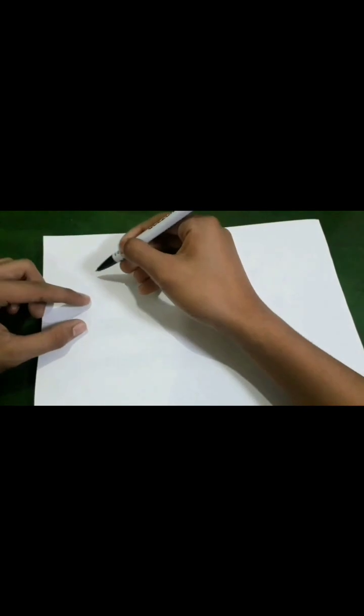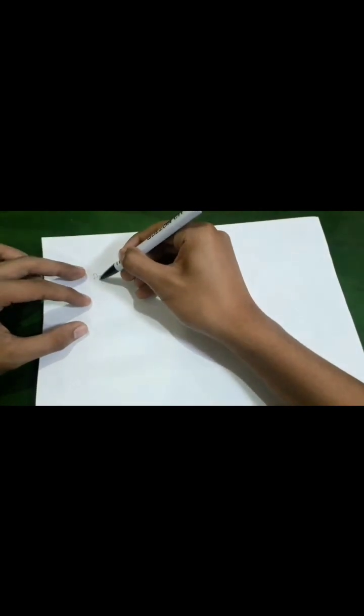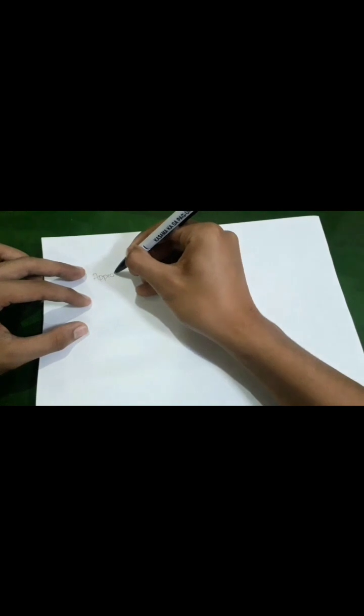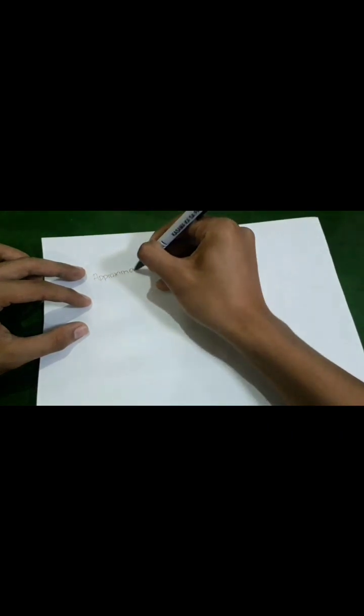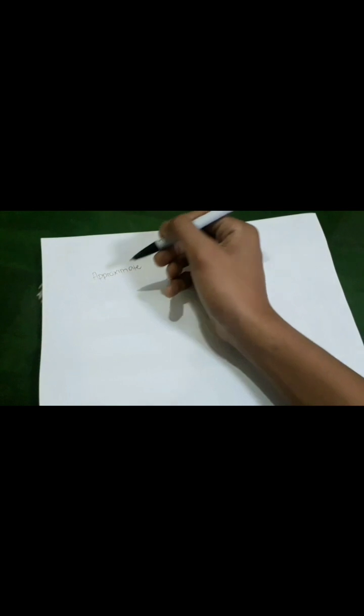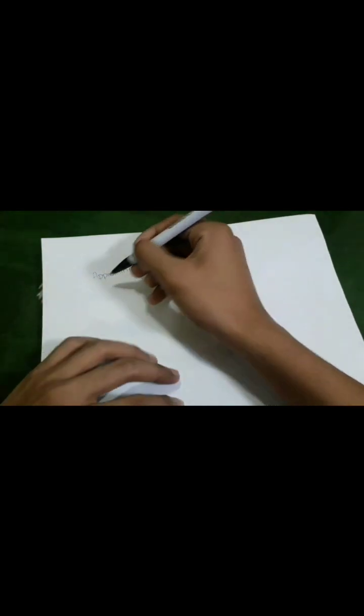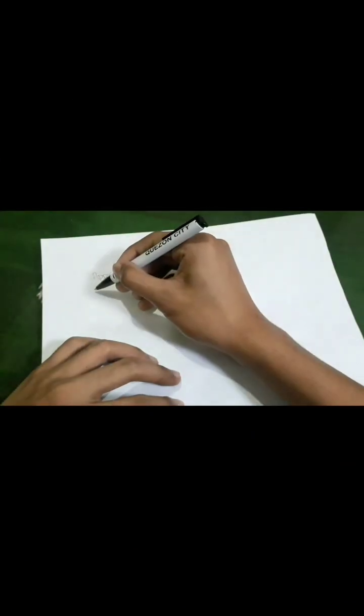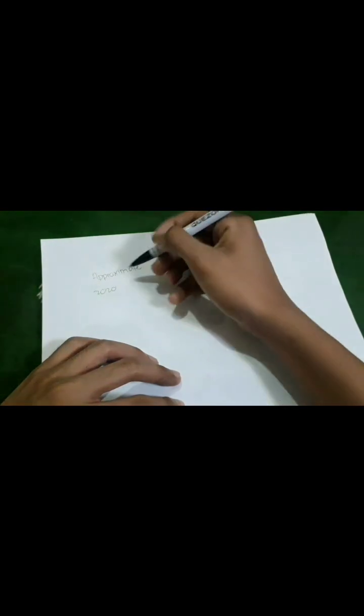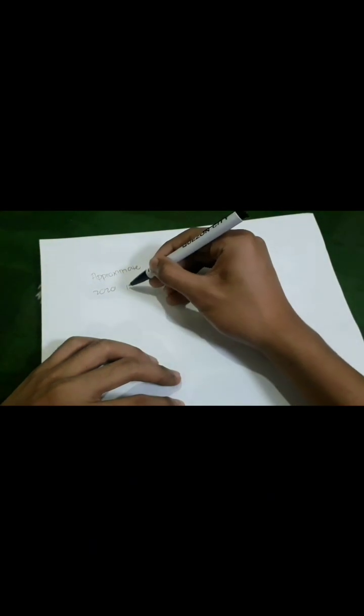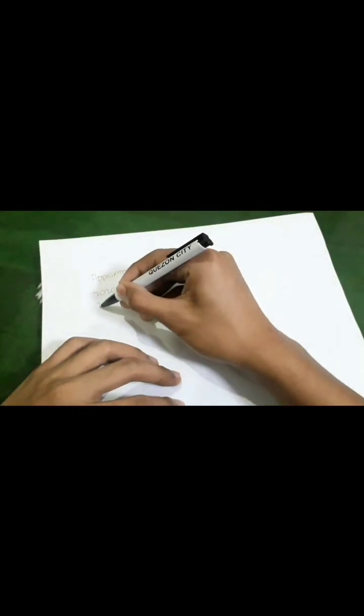Now, in this case, first, we will be having the process of how to find the approximate time. First is the year, 2020. Then the month, which is December, and the days, which is 5.